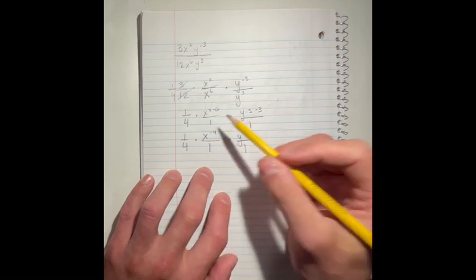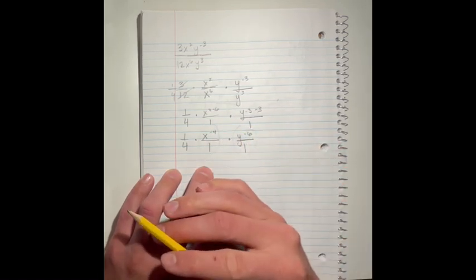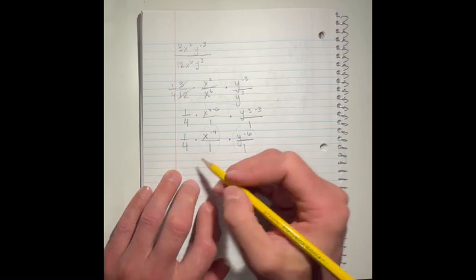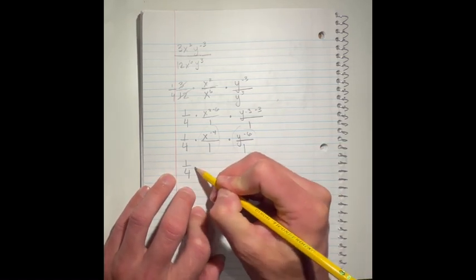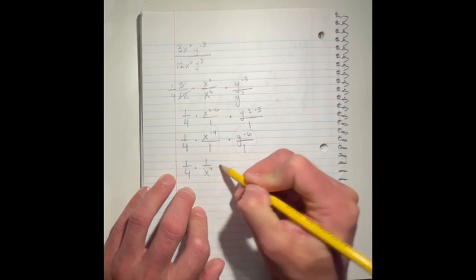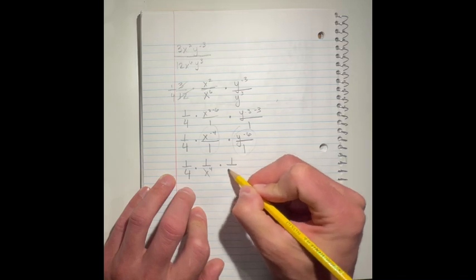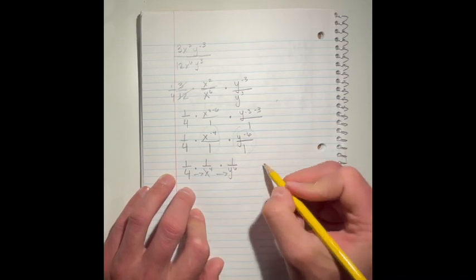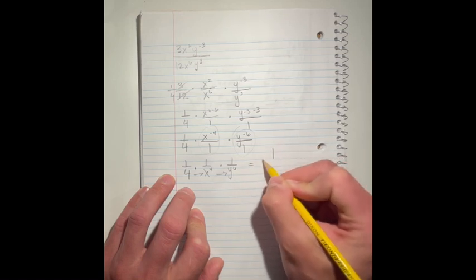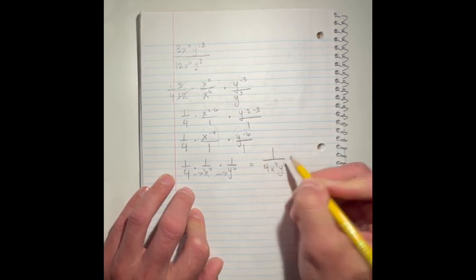Okay, and then we know that we need the reciprocal of both of these in order to get rid of those negative exponents. So the reciprocal of x to the negative 4th is 1 over x to the 4th times, same thing here, the reciprocal would be 1 over y to the 6th. And if we multiply straight across, we get 1 over 4x to the 4th y to the 6th.